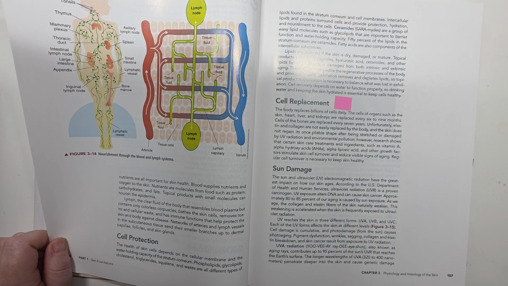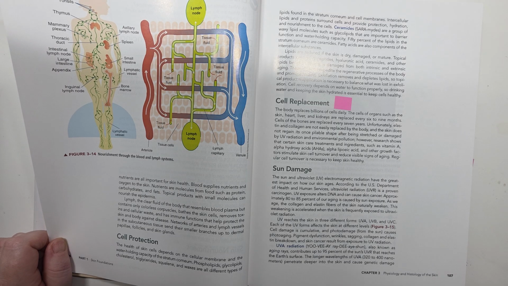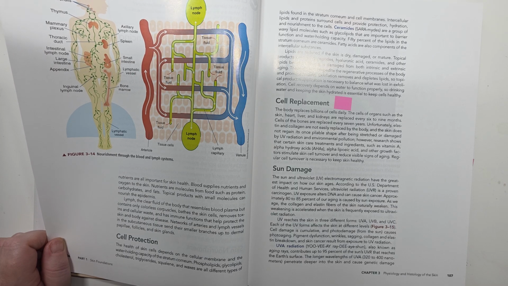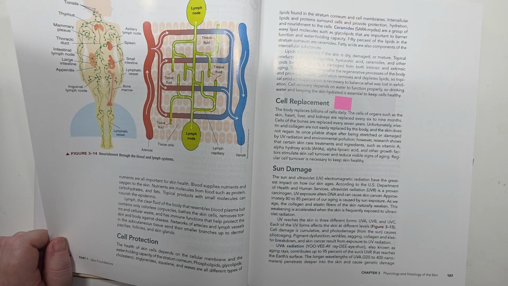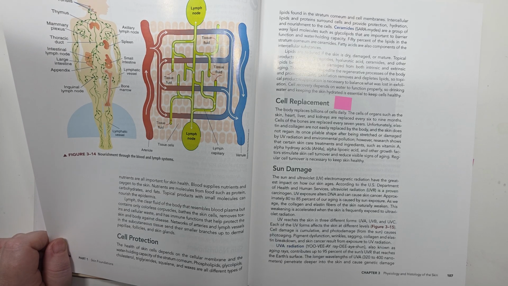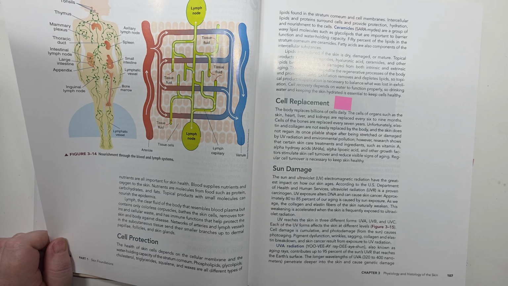Typical products containing peptides, hyaluronic acid, ceramides, and other lipids benefit skin that is damaged from both intrinsic and extrinsic aging.